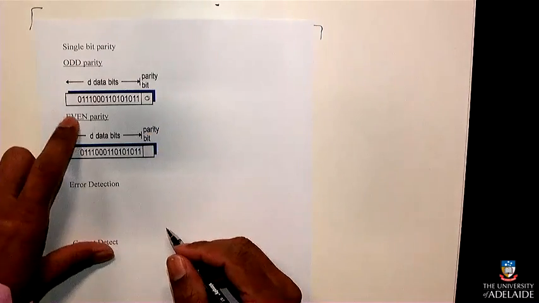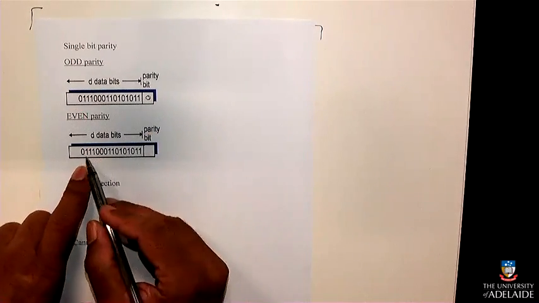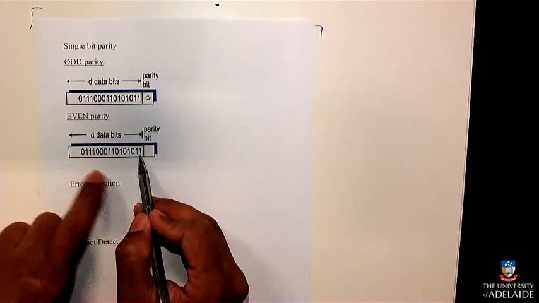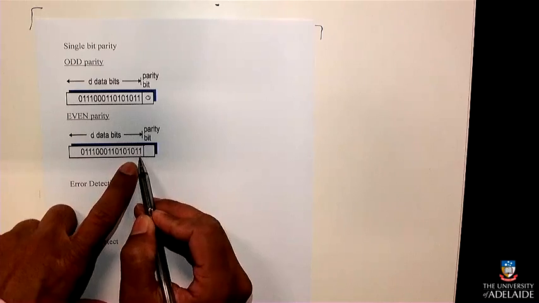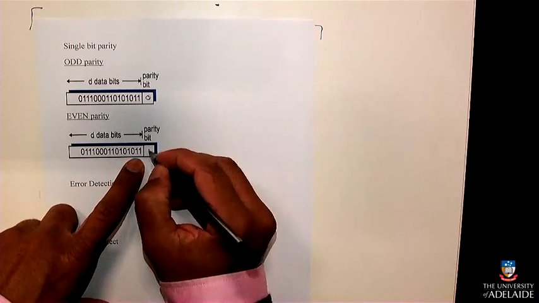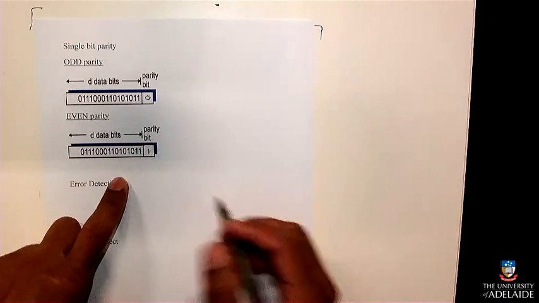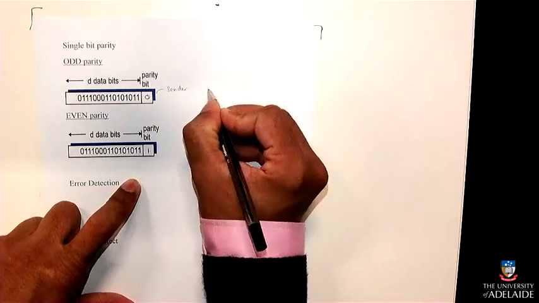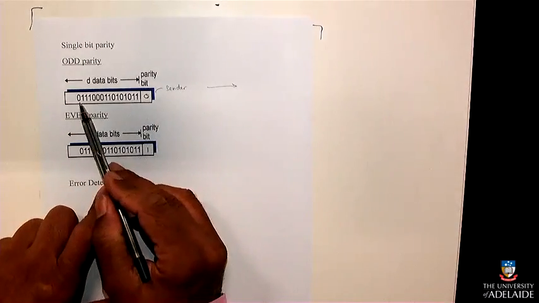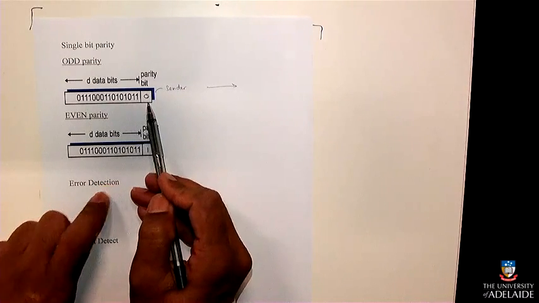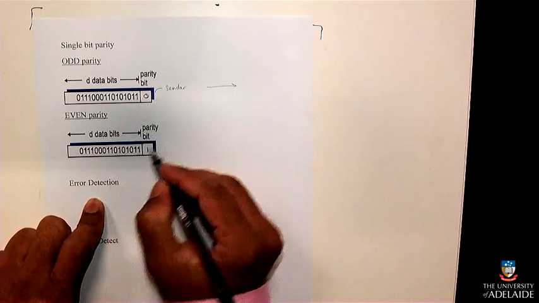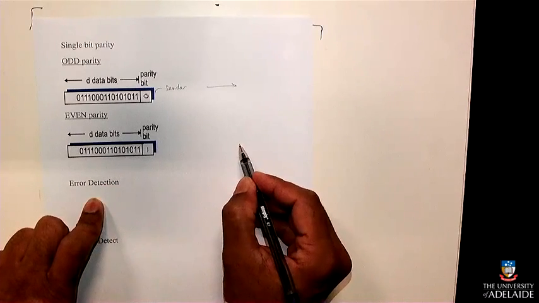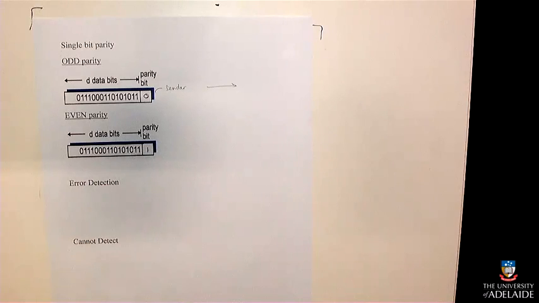But if it's even parity, the idea is that you add up all the ones. I think it's the same one, which means we have 9 ones. So to make it even parity, we add a 1 in here. So that's the idea. This is what the sender does. Then at the receiver, for odd parity, it would just add up all the ones and see if it's an odd number. And for even parity, the receiver would add up all the ones and check if it's an even number of ones.